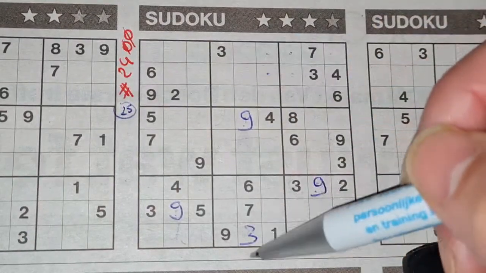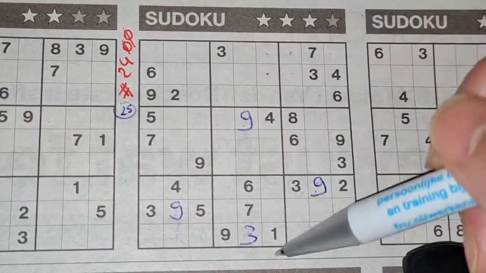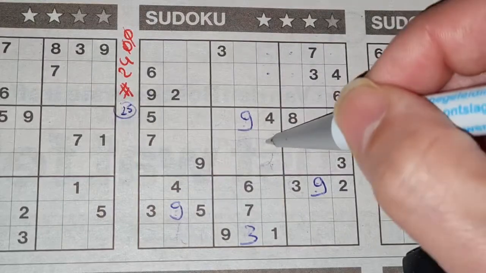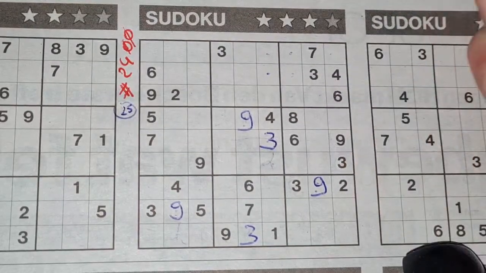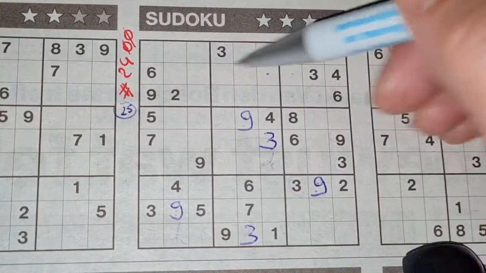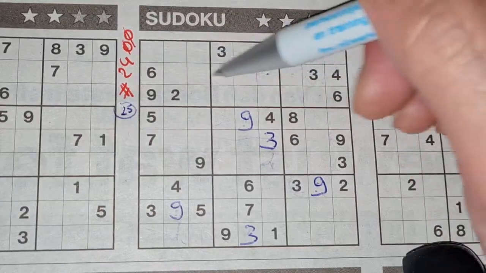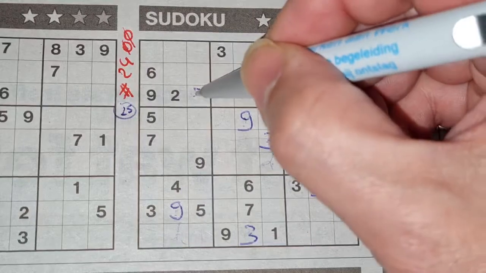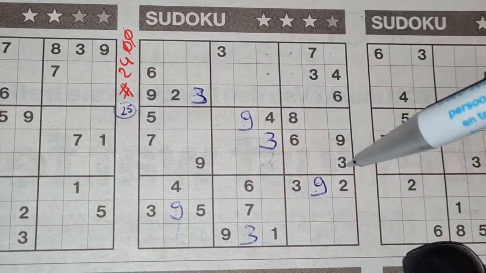3 in this column, 3 in the middle column. So in the column next, the only 2 places for the 3 should be here. Oh, there we see there 3. No 3 there. 3 should be there. 3 in the first row, 3 in the second row. So in the third row, the only place for the 3 should be there.